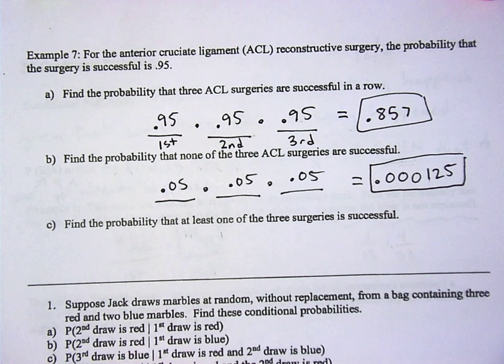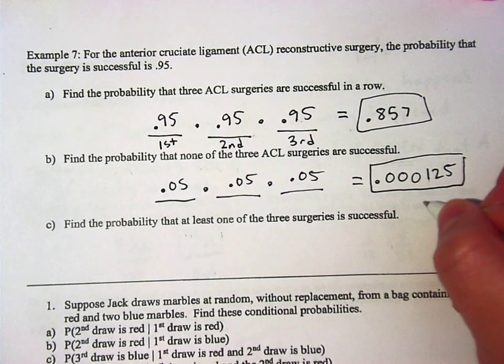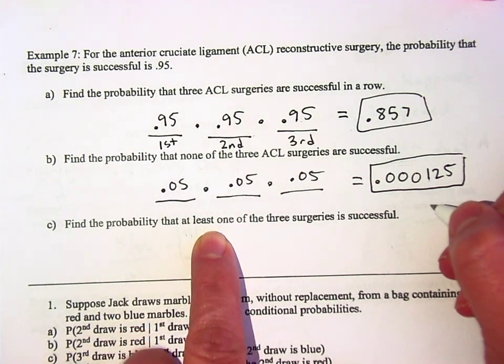All right, now this is a hard one. Find the probability that at least one of the 3 surgeries is successful. Okay, so let me talk you through this. I'm sure some of you are trying to think through it, but stop for right now. We would have to figure out, all right, at least one. What does at least one mean?